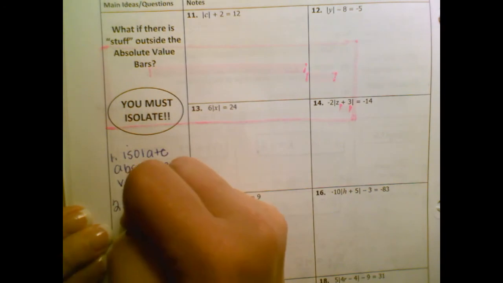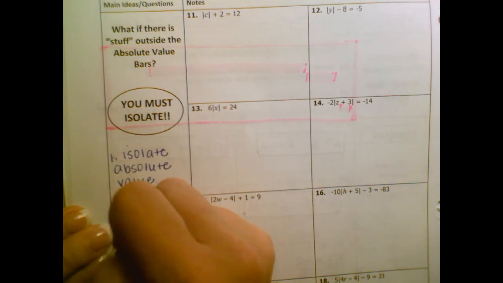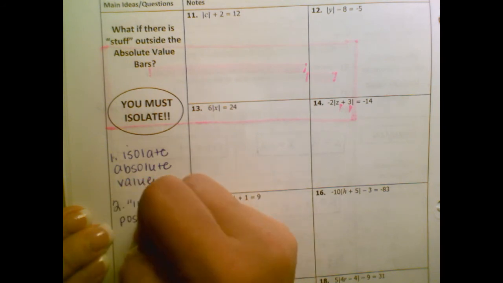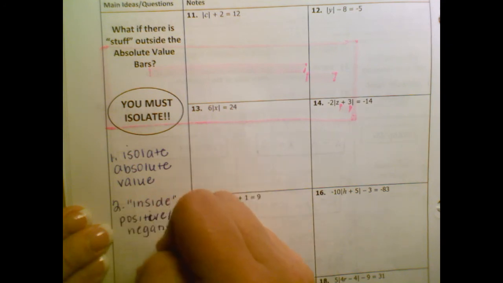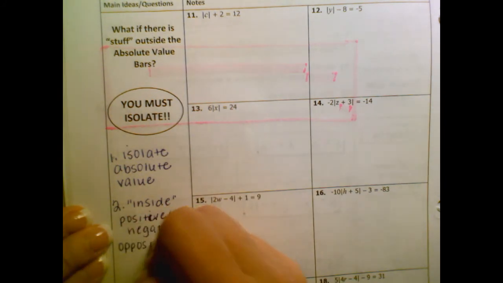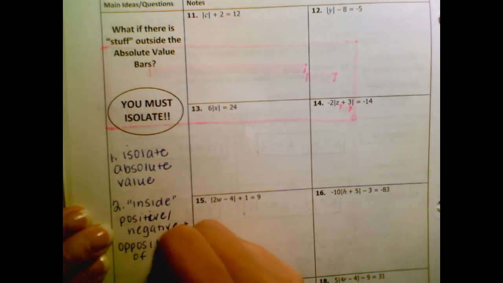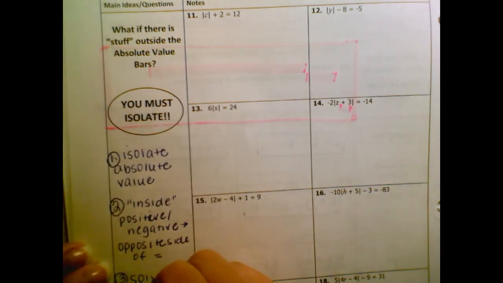Then we are putting the inside to a positive and negative from the opposite side of the equal sign. And then we're solving. Remember, you're going to get two solutions.